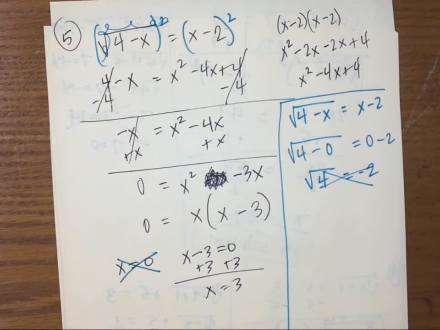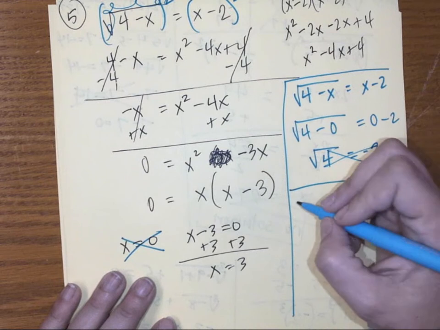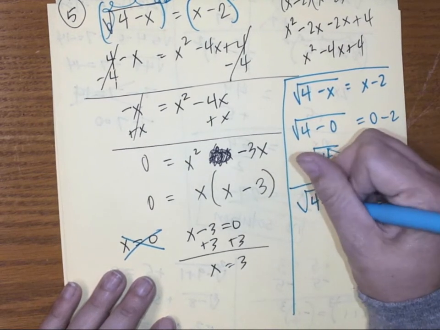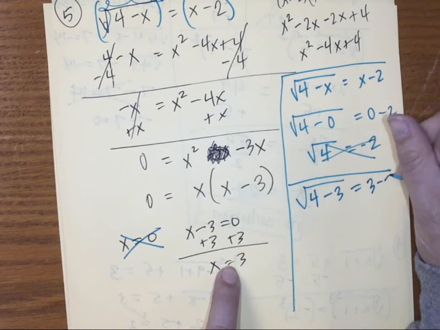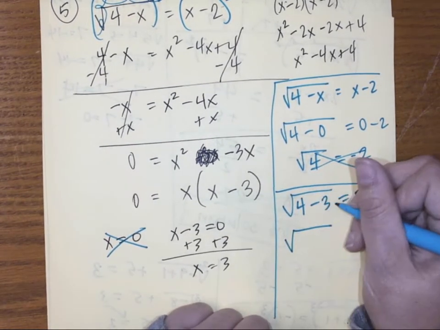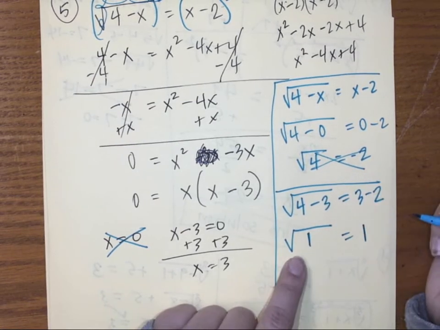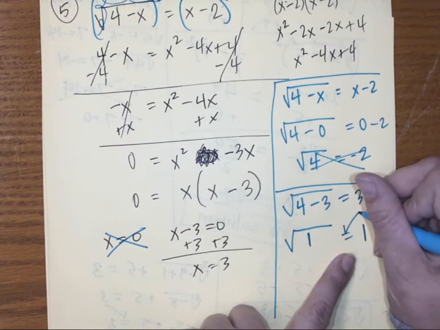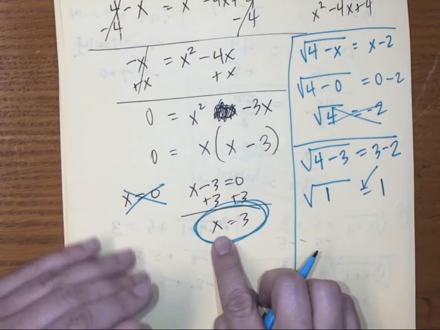Okay. For the other one, if I plug in 3, I get the square root of 4 minus 3 equals, x is 3, 3 minus 2. The square root of 4 minus 3 is the square root of 1. 3 minus 2 is 1. Does the square root of 1 equal 1? Yes, it does. So the only answer here is 3.